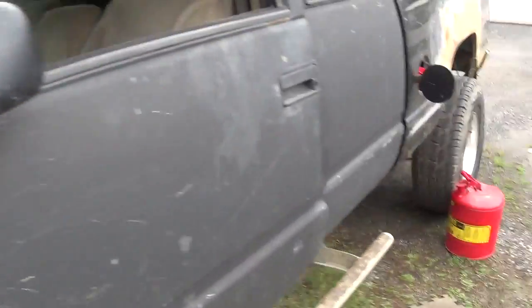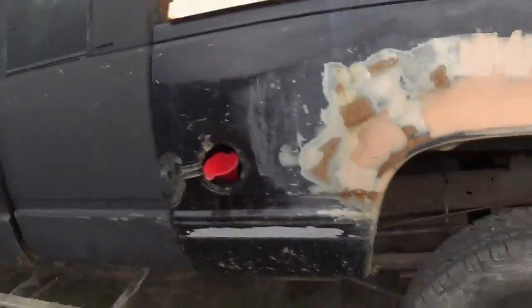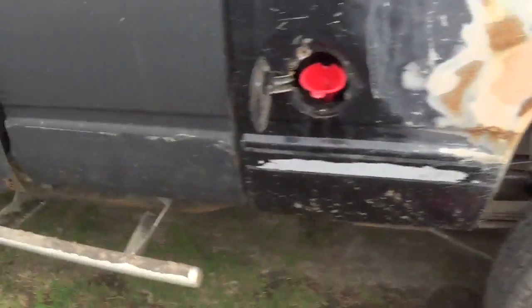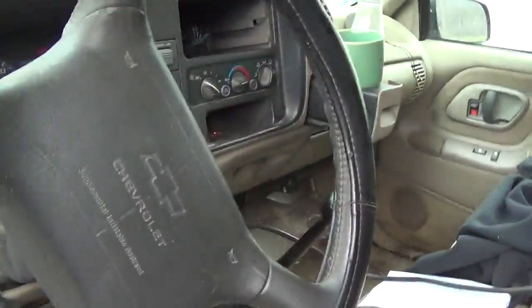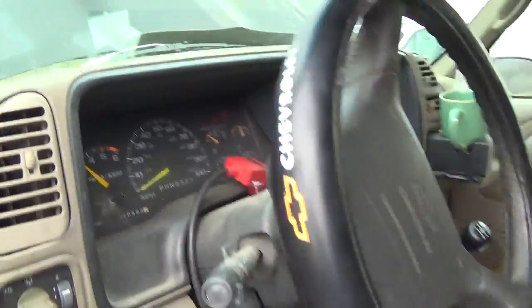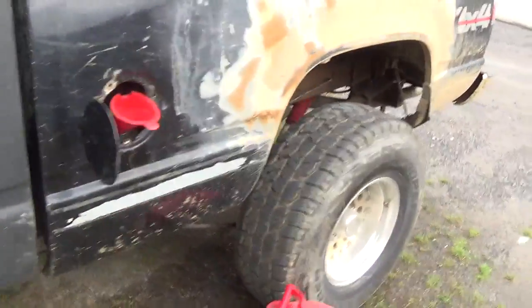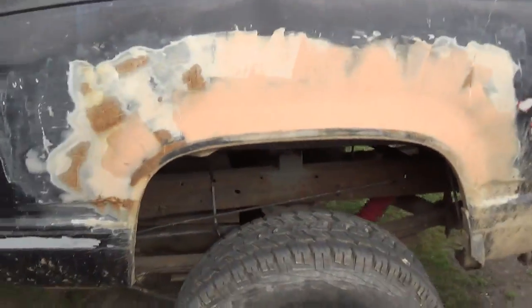That's all it was. Check your gas level, guys. Gonna have to charge them extra for this one. I fixed it too. Alright.